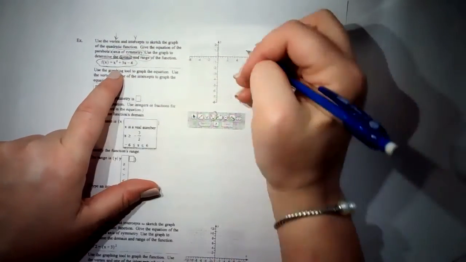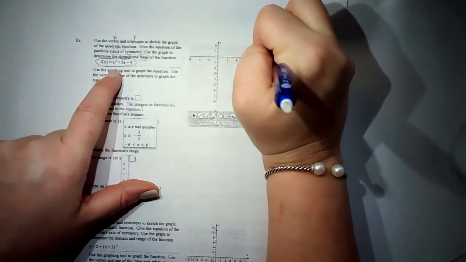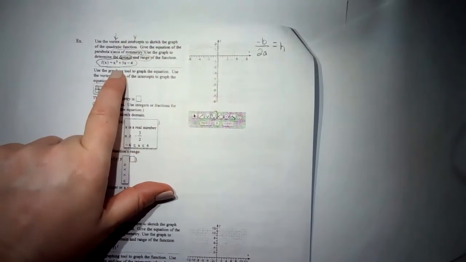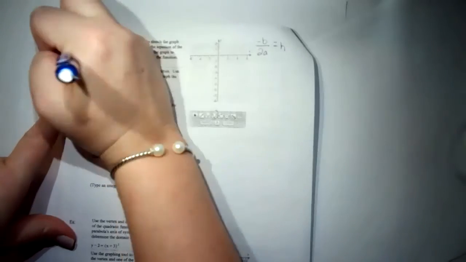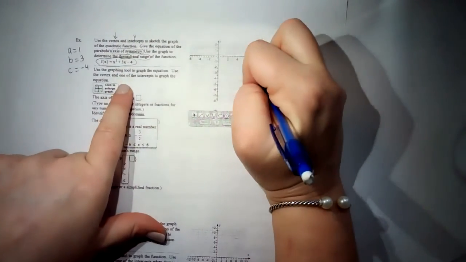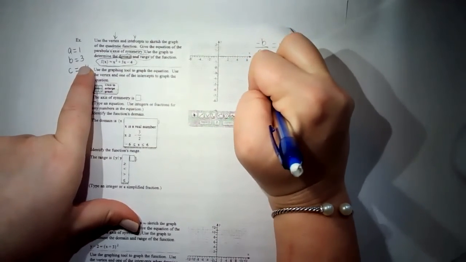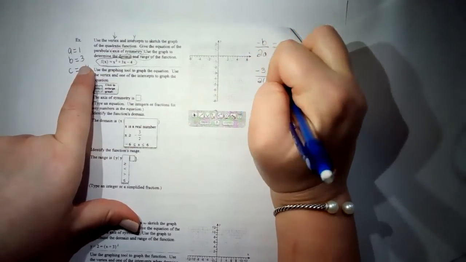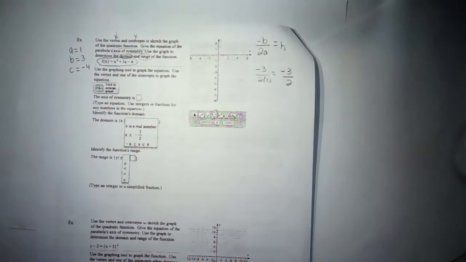So it's in general form, which means we're back to the good old opposite of b over 2a for h. Okay, so here we go. So our a is going to be 1. Our b is going to be 3. We don't need c, but if we did, it's -4. Okay. All right, so my h is going to be opposite of b, so -3 over 2 times a, which is 1. That's going to be -3/2. That's a real pain in the butt, but there it is.